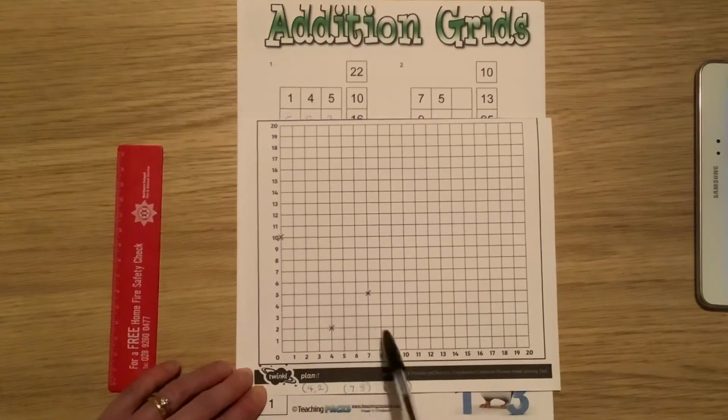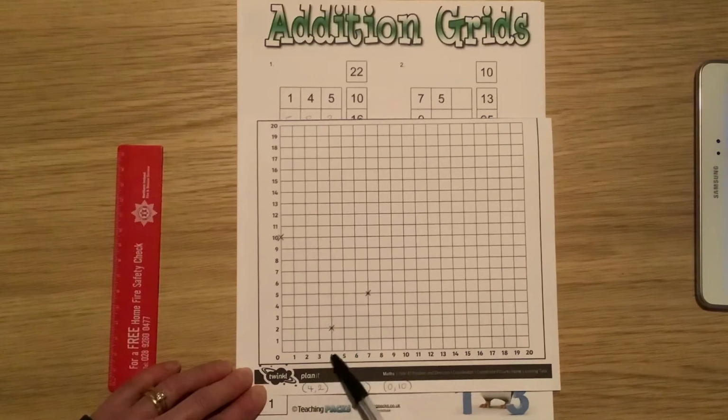Now to show coordinates on a grid, you'll remember that what we can do is put a little tiny X where the two lines meet, or you could put a dot there instead.